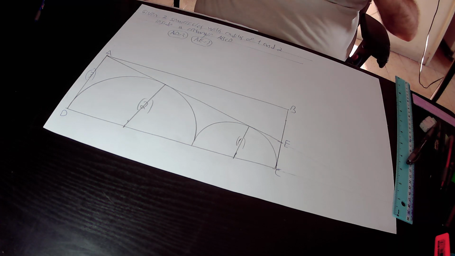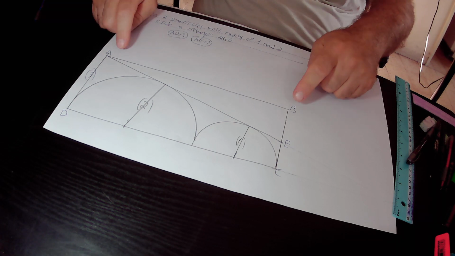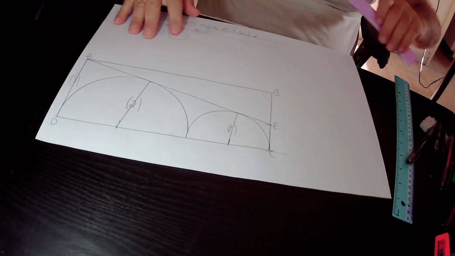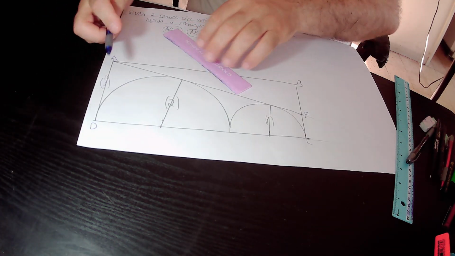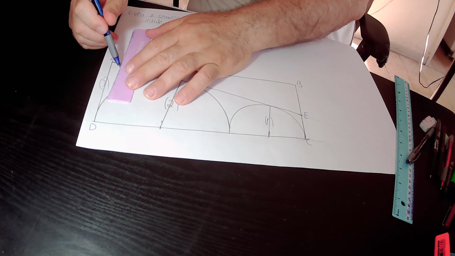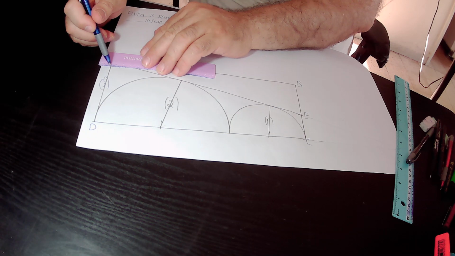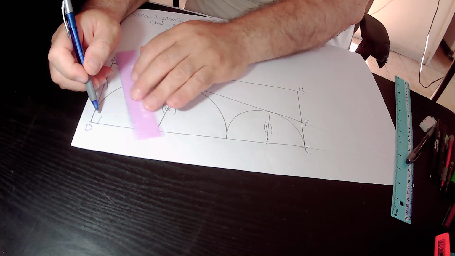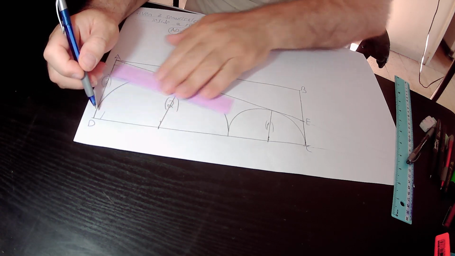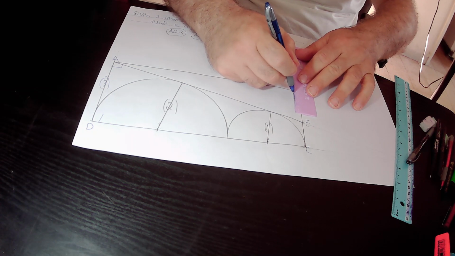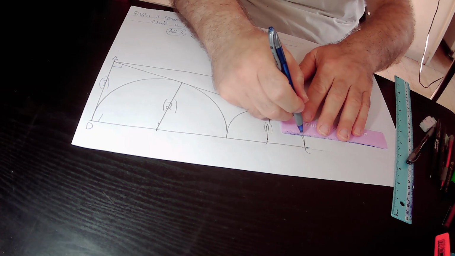So first of all, we know that all the angles inside any rectangle are right angles. So those 4 angles, they are all right angles. So this is a right angle. This is also a right angle. This is a right angle. Finally, this is also a right angle.